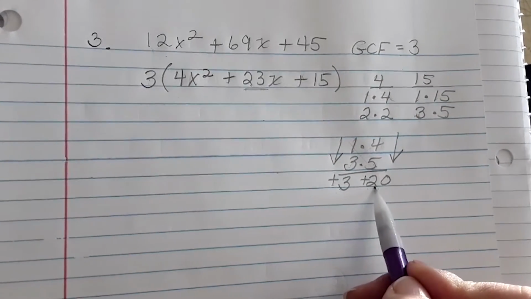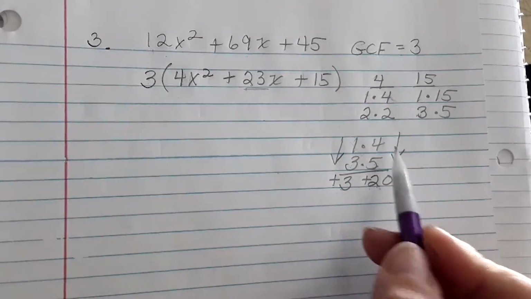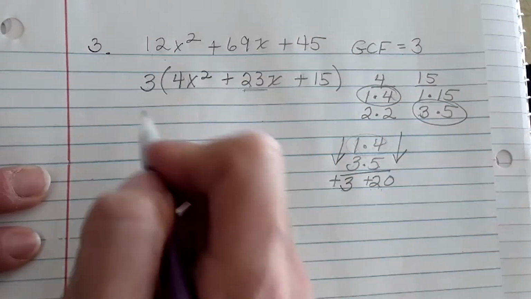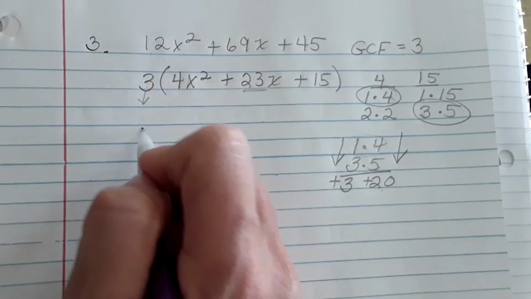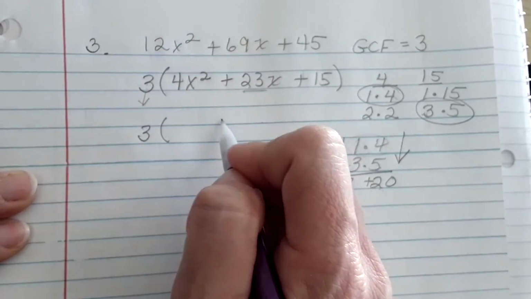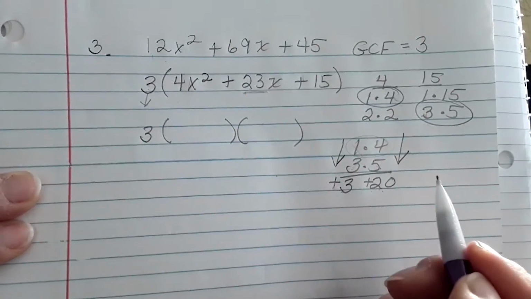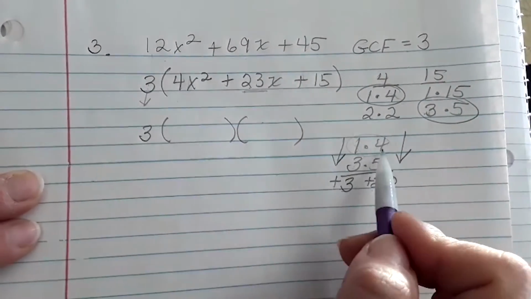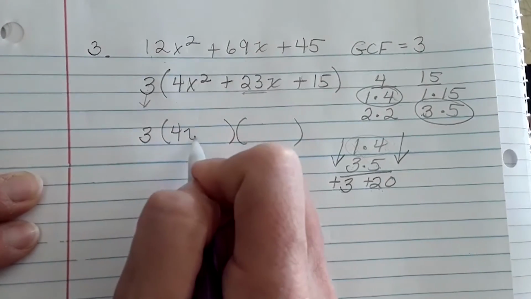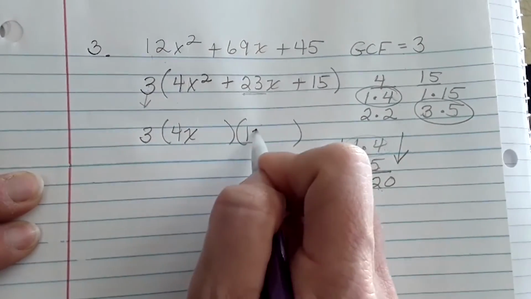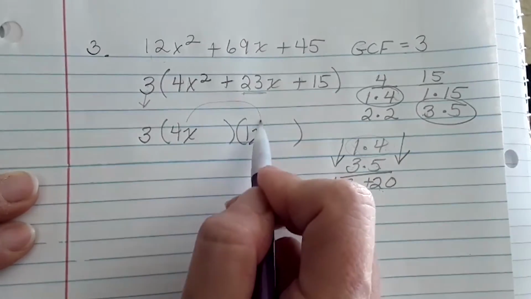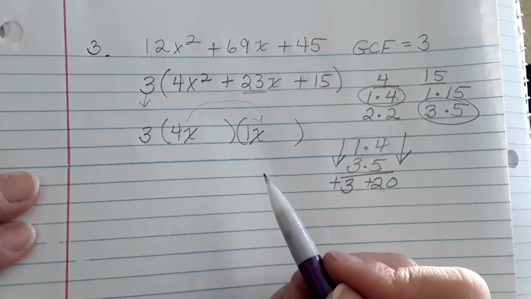So again, they don't go inside the parentheses. These are the numbers that will go inside, and I'm going to place the 1 and the 4 first. Please remember to bring down that 3. He's a part of your answer. Now I have to figure out the 2 binomials. To get the 4, I need a 1 and a 4, and it doesn't matter which one you put first, so I can put the 4x first, and then the 1x, the 1 being optional. Because when I multiply and FOIL, 4 times 1, boom, there's your 4x squared.